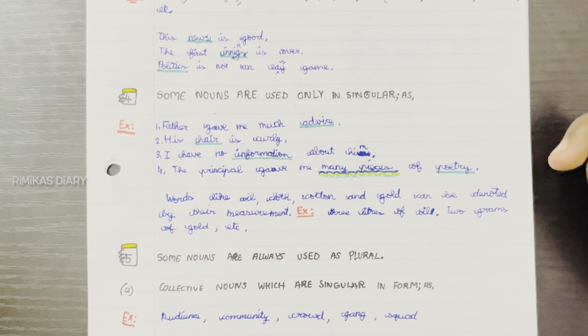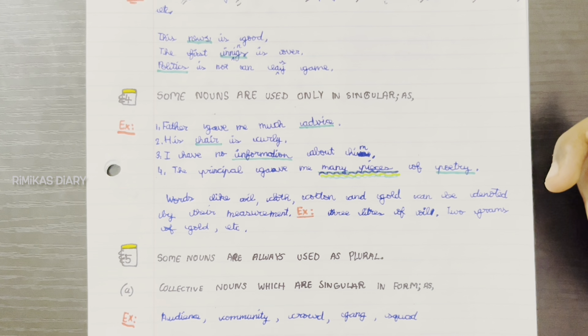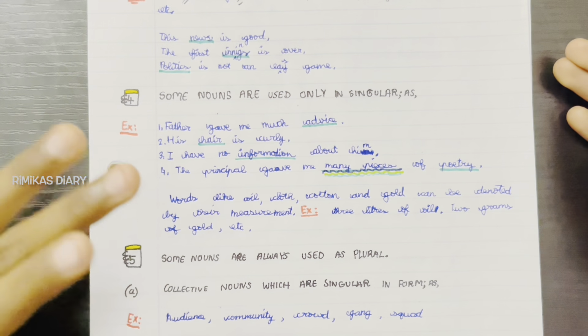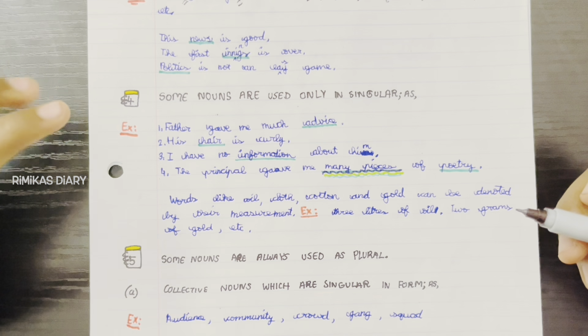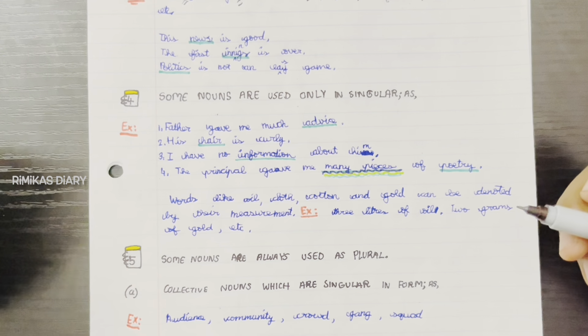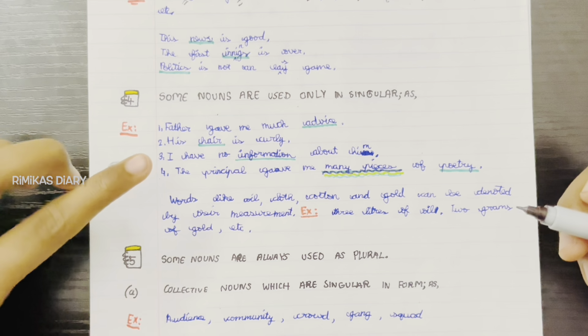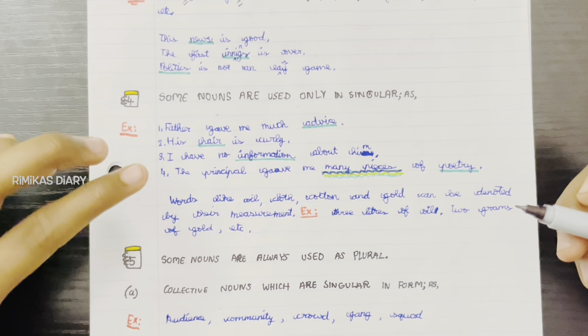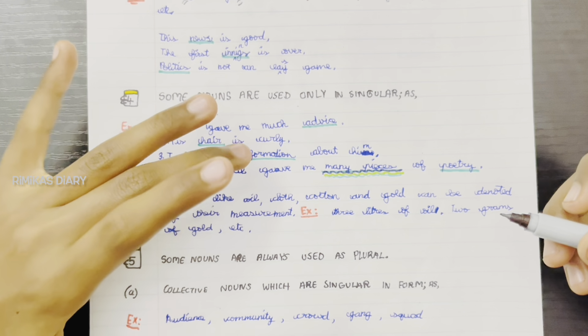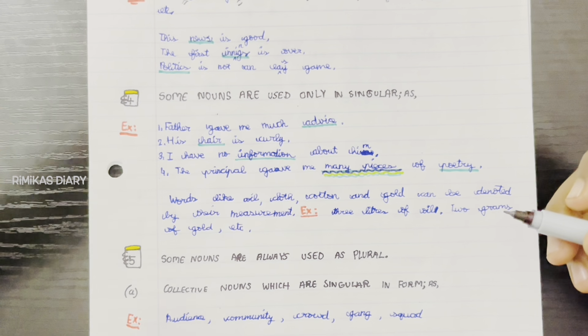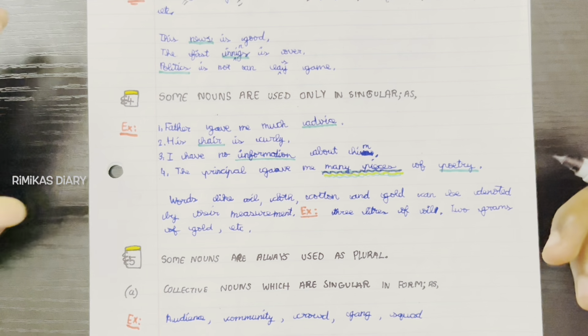Fourth, some nouns are used only in singular. For example, father gave me much advice. Here, advice could only be used in the singular form. Next example, his hair is curly. In this sentence, hair could only be used in the singular form. Third example, I have no information about him. In this sentence, information is only used in singular form.